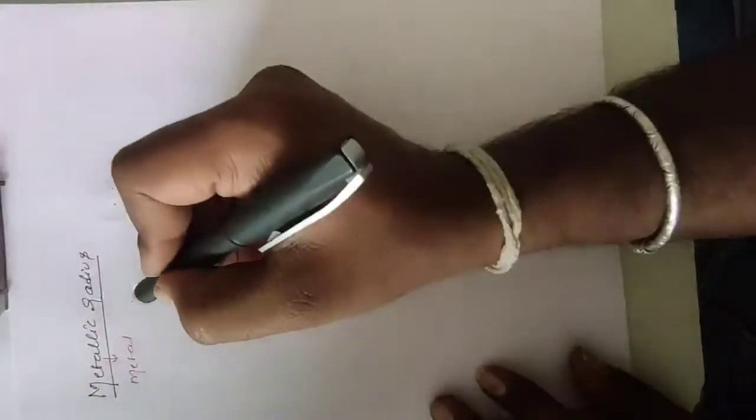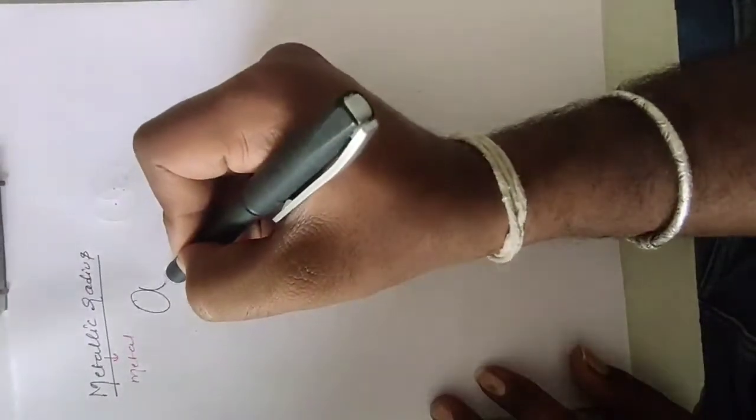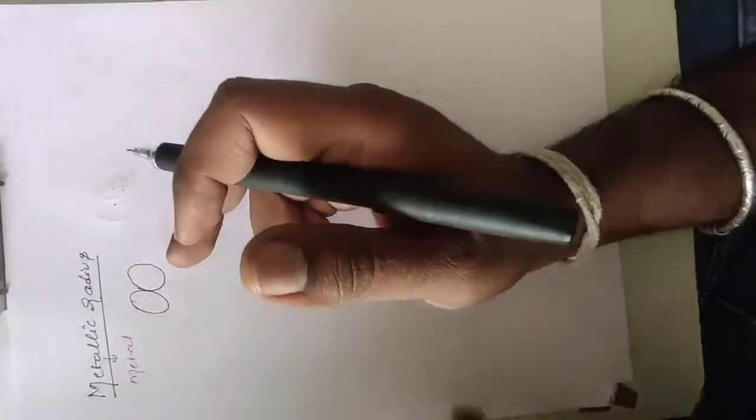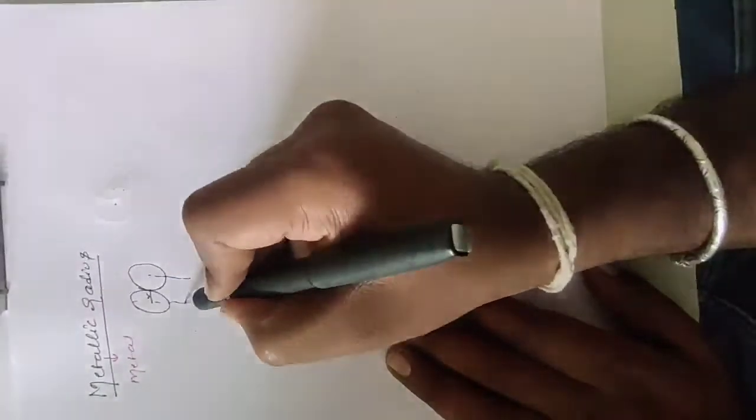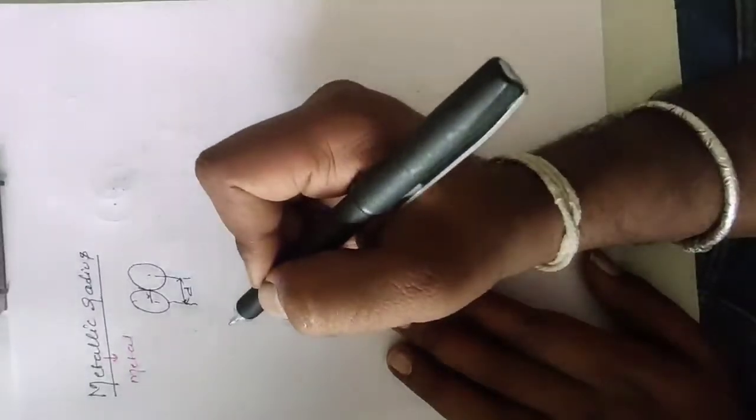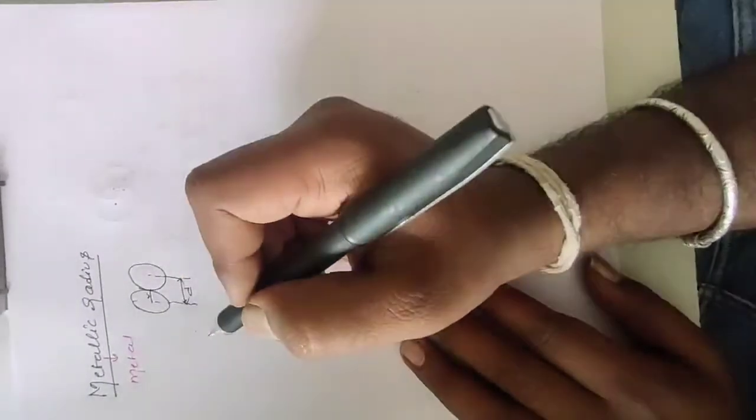Next we are going to talk about metallic radius. Similarly, I am taking two metal atoms. The internuclear distance, the distance between two atoms' nuclei, is quite commonly called the bond length, or we can say diameter.